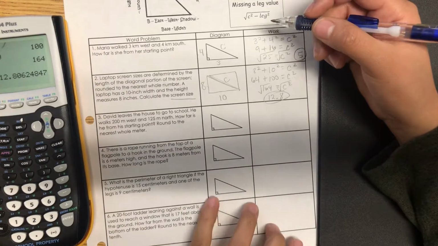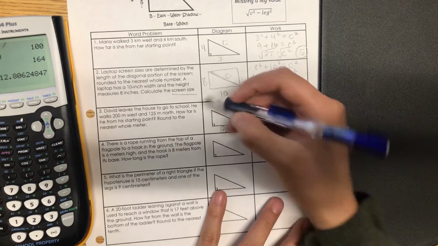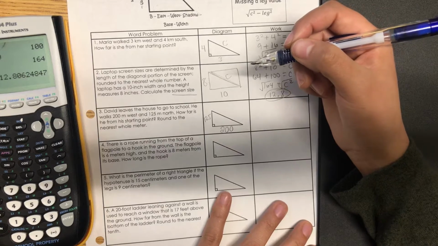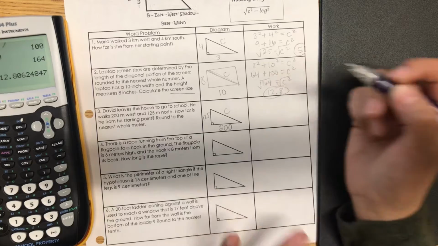David leaves the house to go to school. He walks 200 meters west, which is the horizontal, and 125 meters north, which is the vertical. How far is he from the starting point? Round to the nearest whole number. So we're again looking for the hypotenuse.